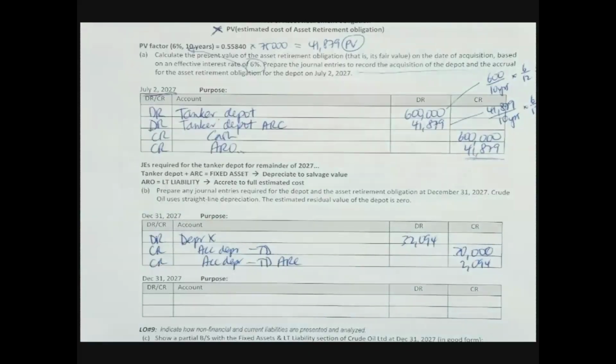So what we're going to do is accrete it each year, grow it. As the time between today and payment date shrinks, it's going to get bigger and bigger and bigger till it hits exactly 75,000 as of the date 10 years from purchase.